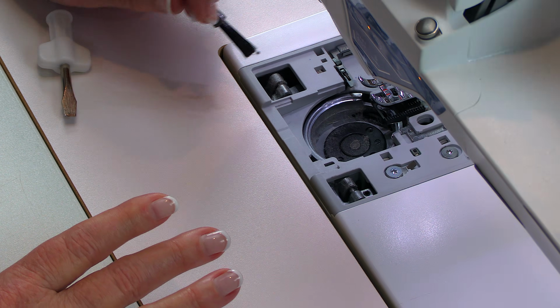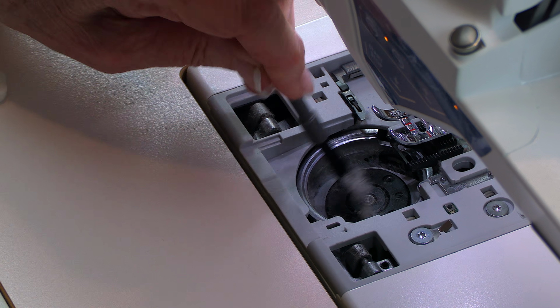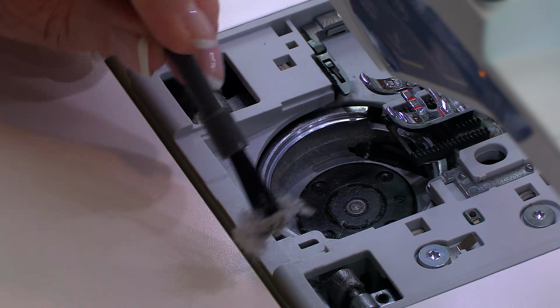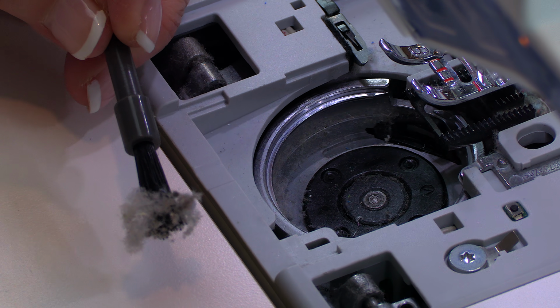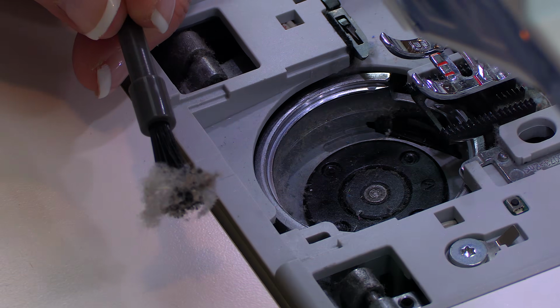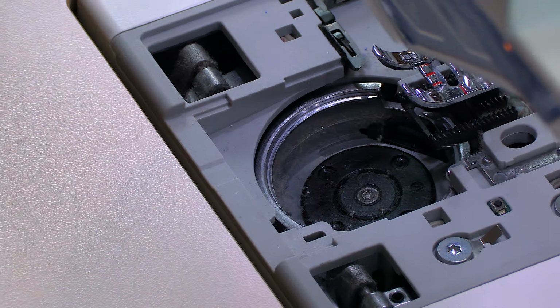And then, now mine's not too bad. It doesn't have too much dust in there. There's a little bit of dust. See, you can see that. If you let that accumulate, it just gets wrapped around everything. So you want to gently pull it off.